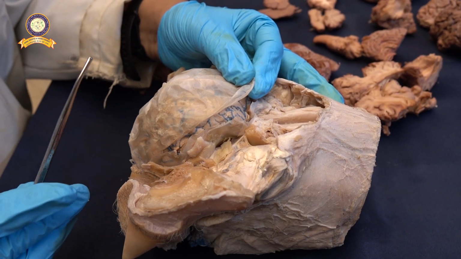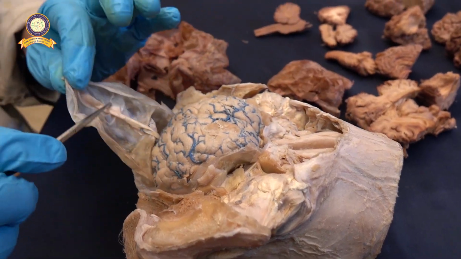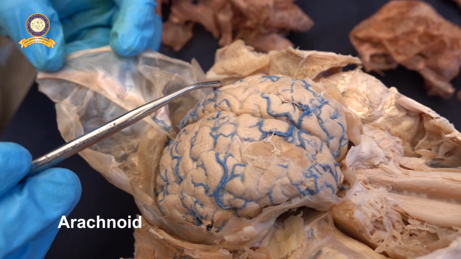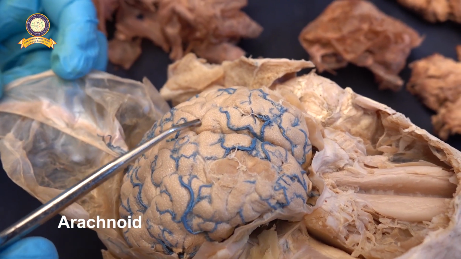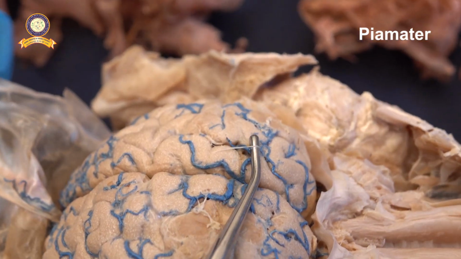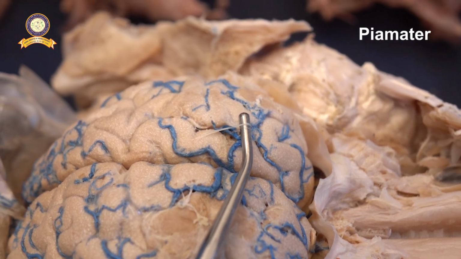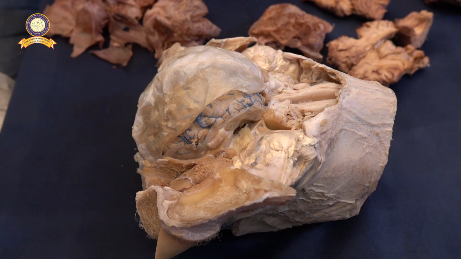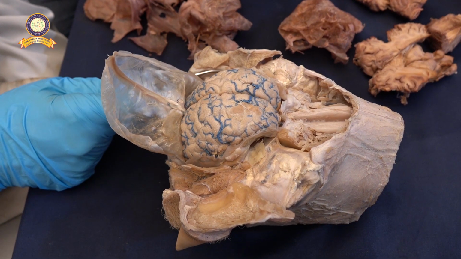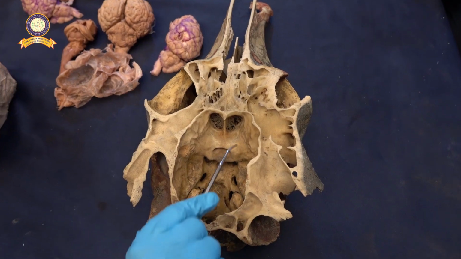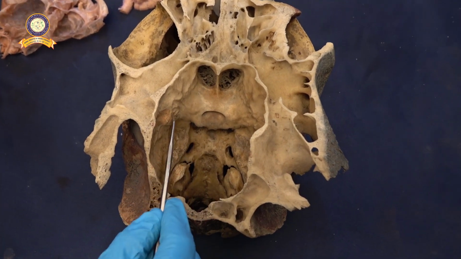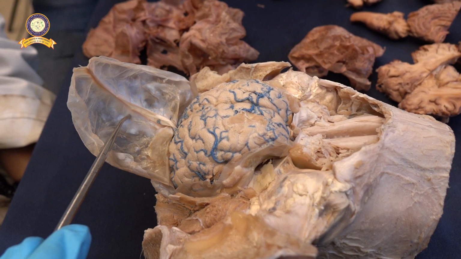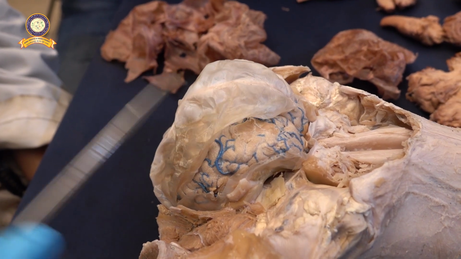The meninges has three layers: dura mater, arachnoid, and pia mater. The cerebral dura mater has two layers: the endosteal layer, which is attached to bone, and the meningeal layer, attached to the brain.